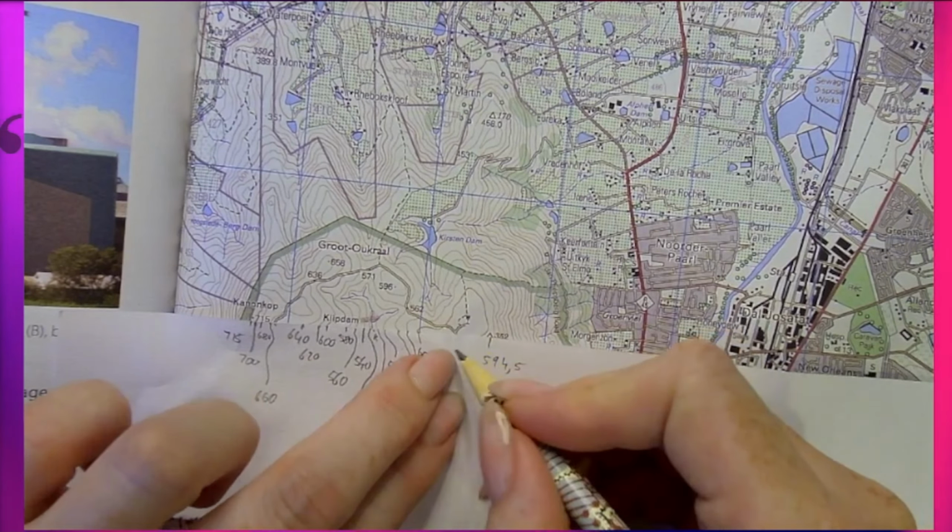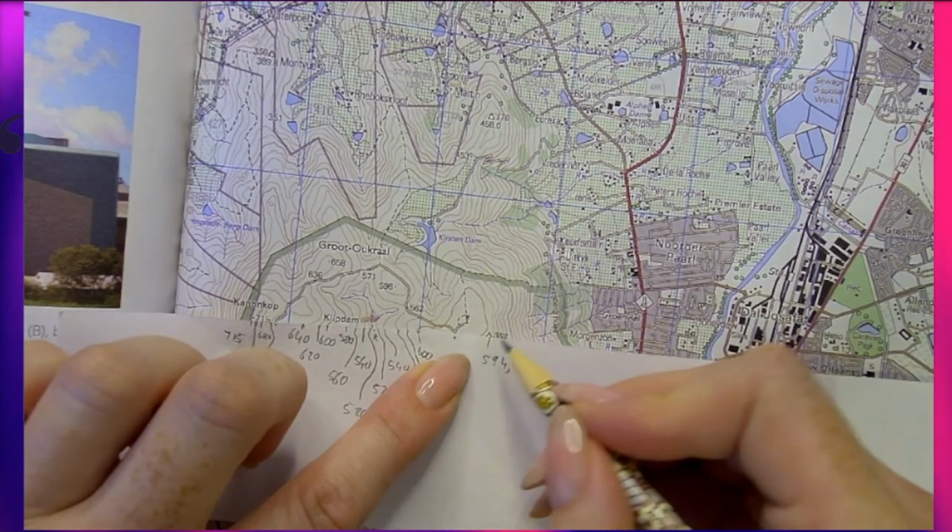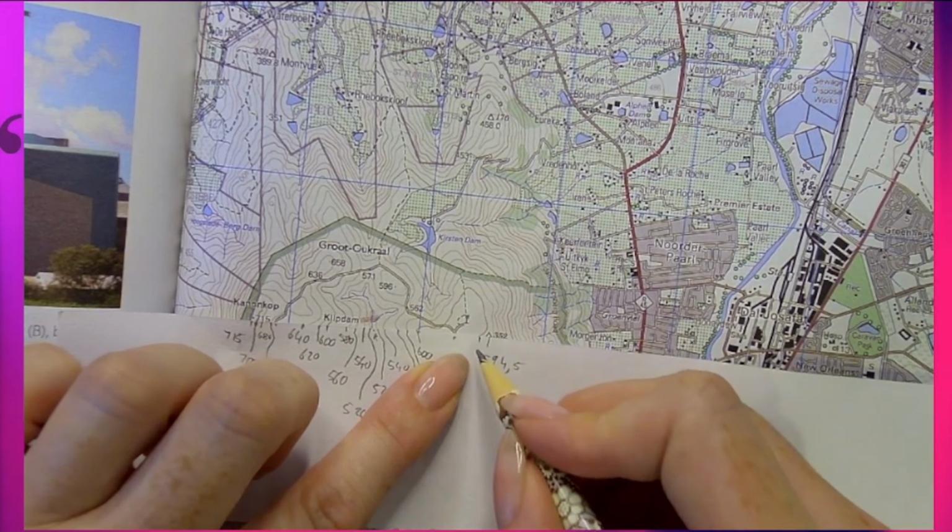Okay, and then this is flat. Here we have a road. I'm just making another dot over there like we had with that one. So this is a road. And here we have another 600.